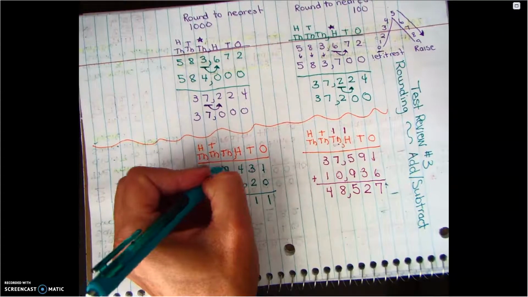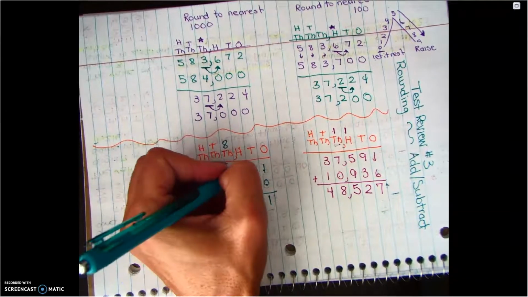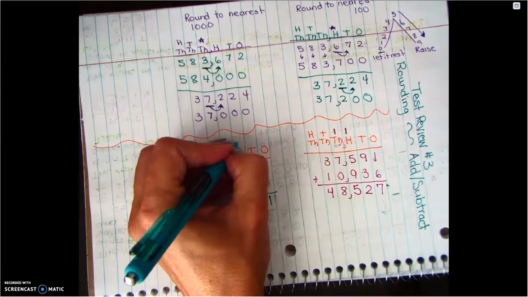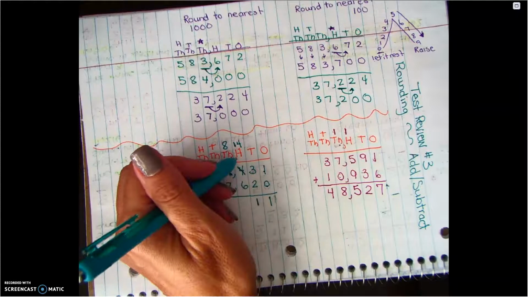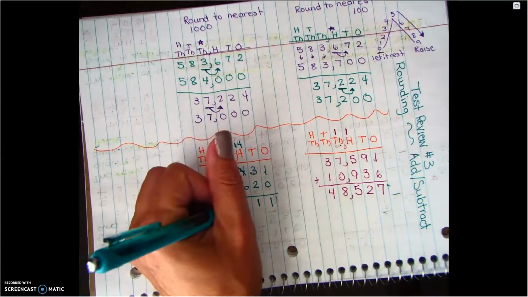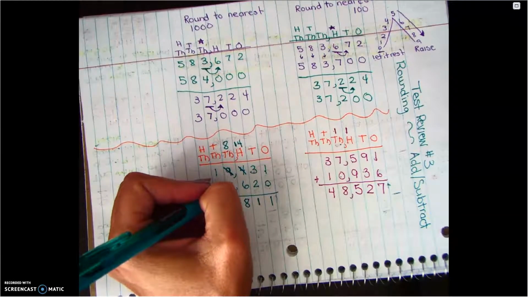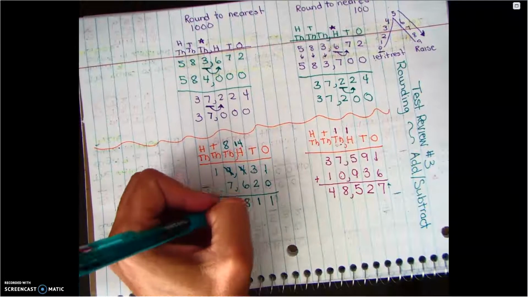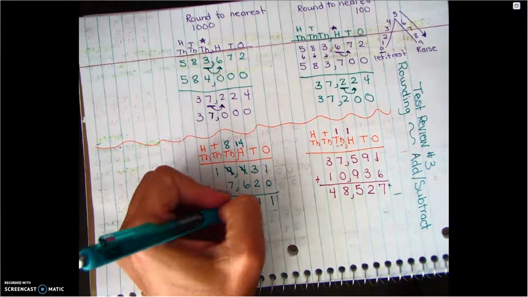So that means we're going to break apart our 1,000. So now we only have 8, and now we have 14 hundredths, because we just broke it into 10 hundredths, and now we change our 4 to 14. So 14 minus 6 is 8. And if I have 8, can I take away 7? Yes. And then 1 take away nothing is still 1.